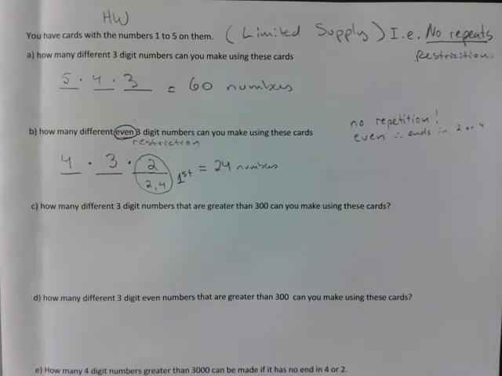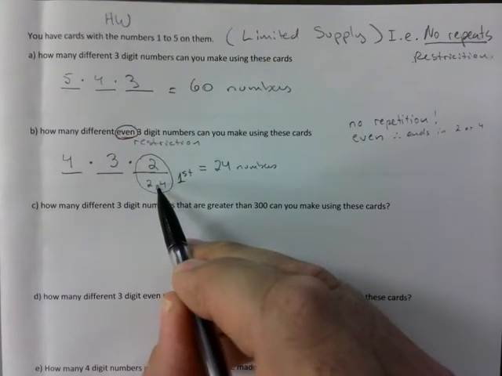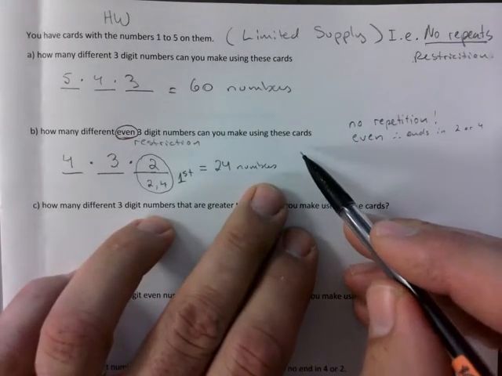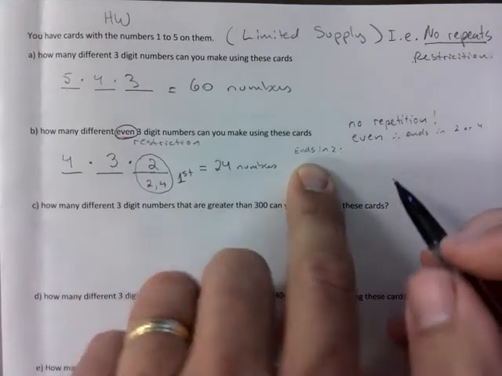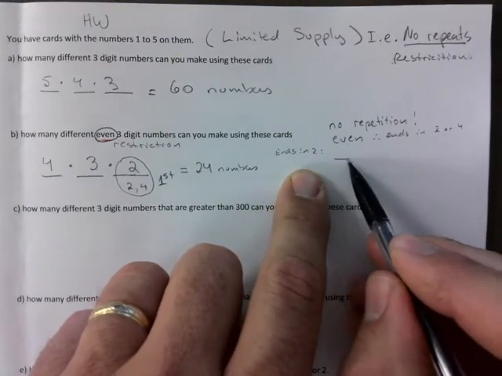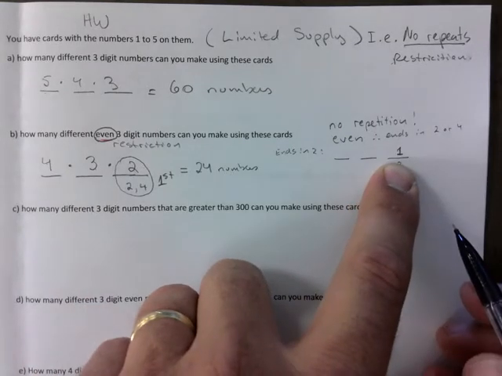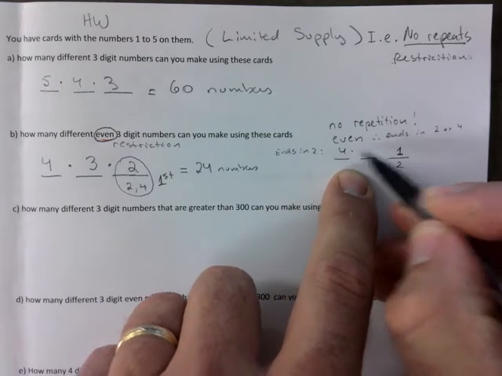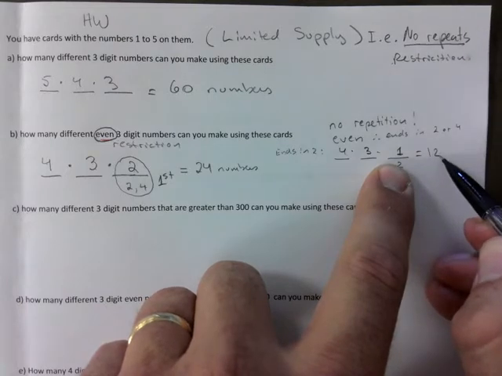And let me do cases. That's why I like to do cases. Because really what this was saying is that the number can end with a 2 or it can end with a 4. Understand that? So what really happens is ends in 2 is your first case. Let's say it ends with a 2. There's only one option for that, right? You follow that? And so that means that you have 4 times 3 left. So how many would that be? 4 times 3 times 1 is 12, right?